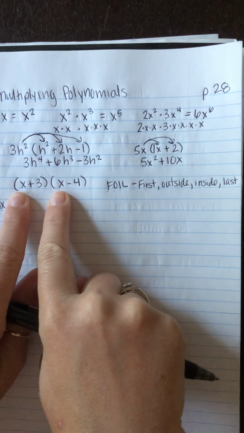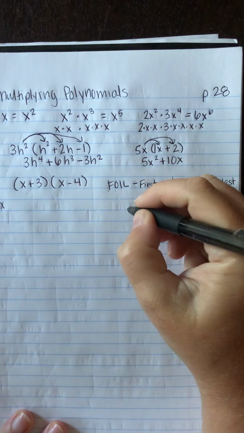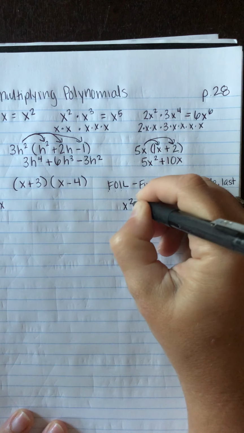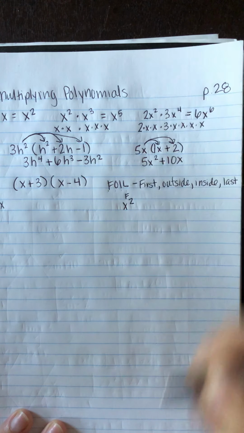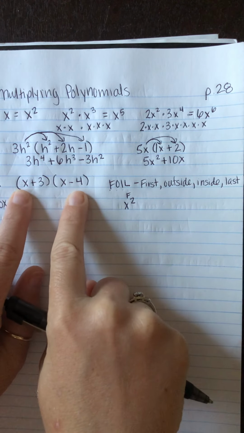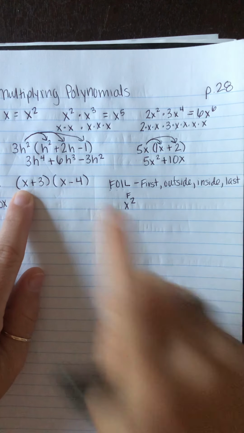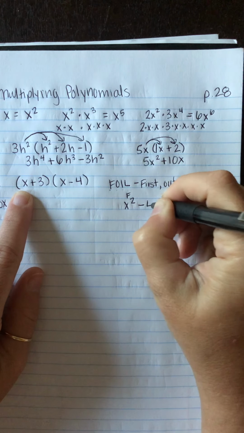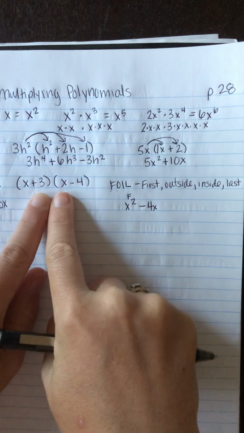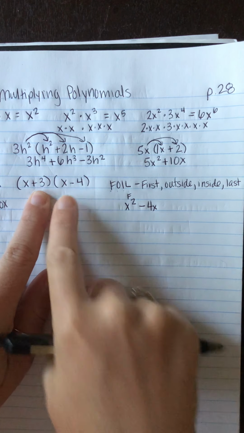So that tells us we're going to multiply our first times our first, so that's going to give us x squared. This is our f. Outside times outside. Excuse me. So we're going to end up with negative 4 times x. It's going to give us negative 4x. Inside times inside is going to be 3 times x.